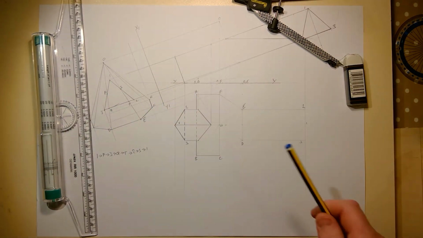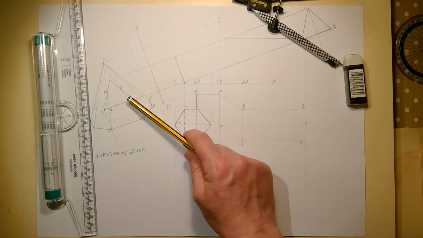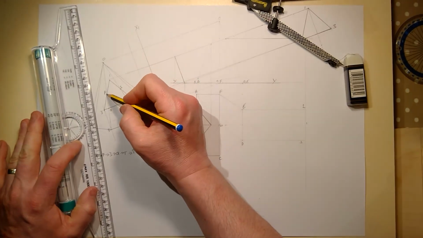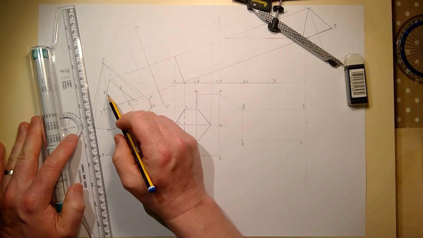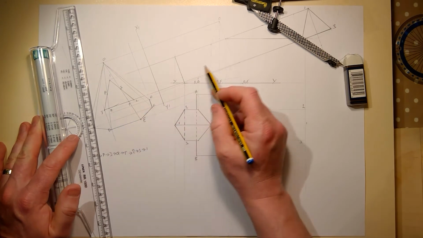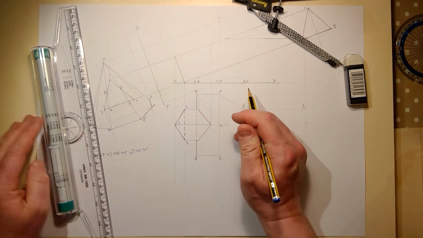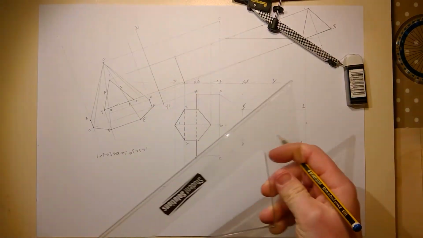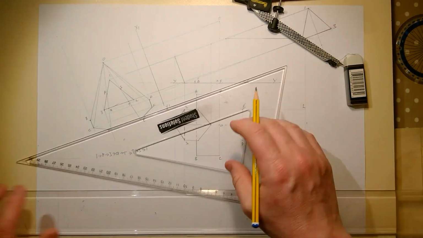Okay, so now we can start getting these points, locating them, and bringing them over here. The ones that are on edges are easy to find, so I might as well get them first. So P and S, we can bring them straight back up. Q and R, we can bring them straight back up and down. Okay, so I'm going to do one of them. The rest of them are the very same.